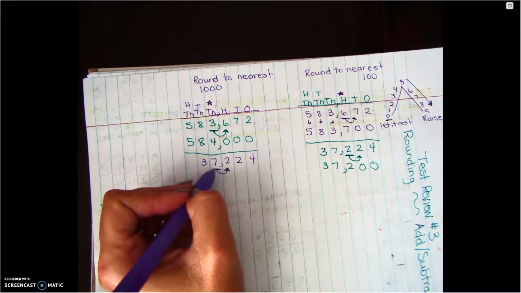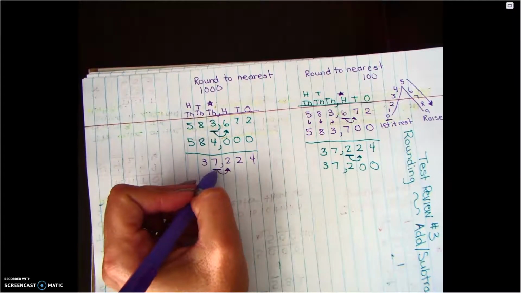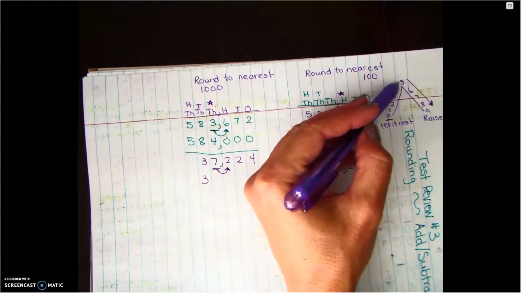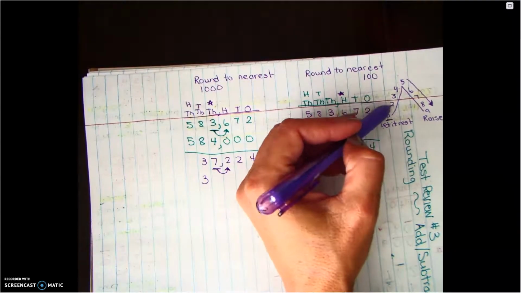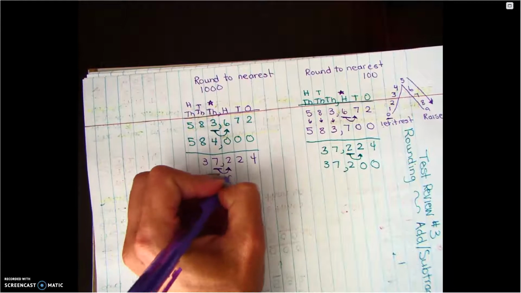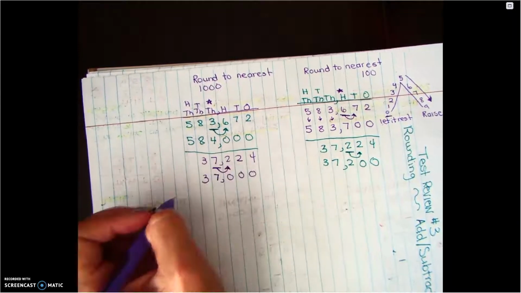7, I need to decide if it's going to raise up or let it rest. I look to the right. Nope, I look next door. It's 2. So 4 or less, let it rest. So it's less than 4, so I need to let it rest. That means we leave it alone. And then the rest of it changes to zeros.